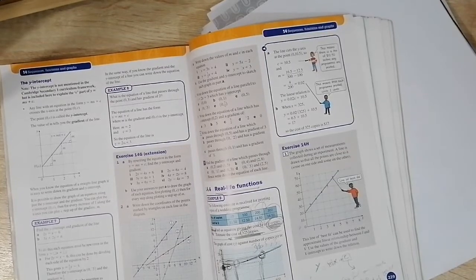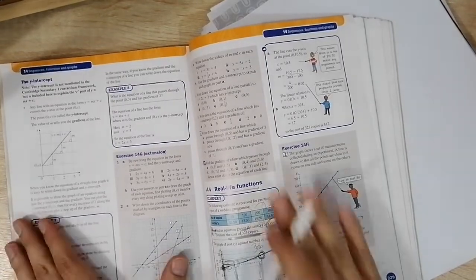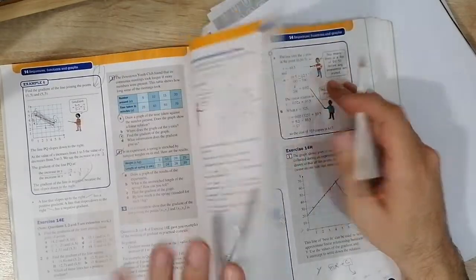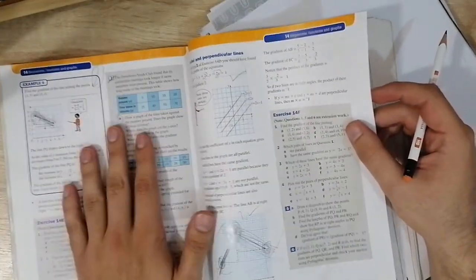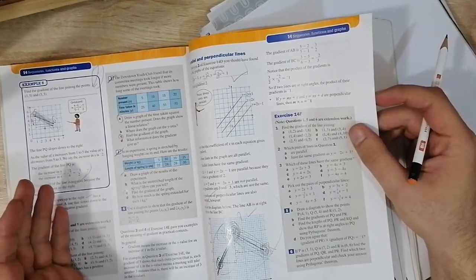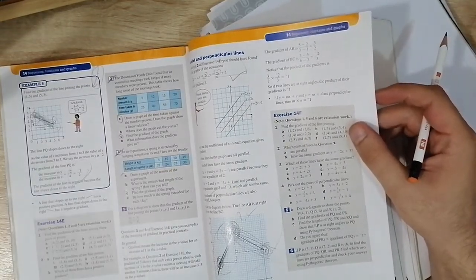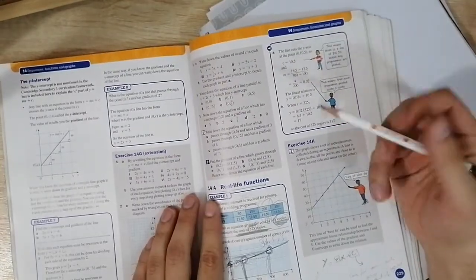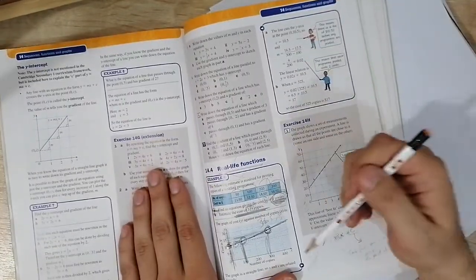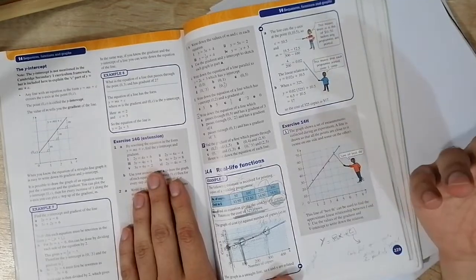Guys, in the last concepts, we were giving you questions where we'll give you the equation or the coordinates, and we want you to draw the graph. But in this concept, we will do the opposite. We will give you the coordinates, we will give you the graph, and we want you to find the equation.